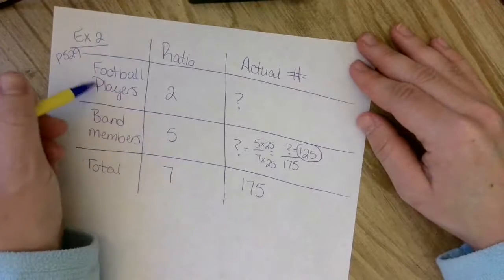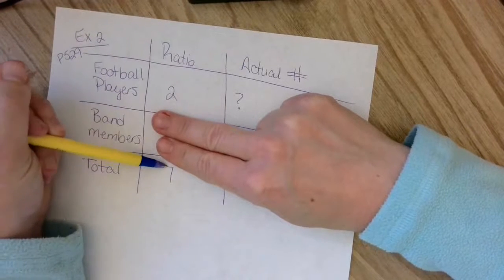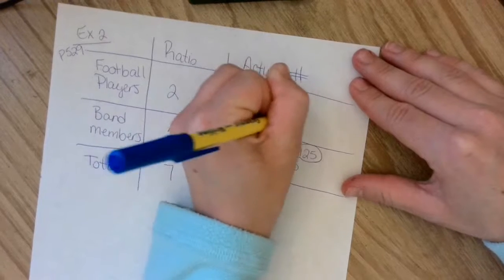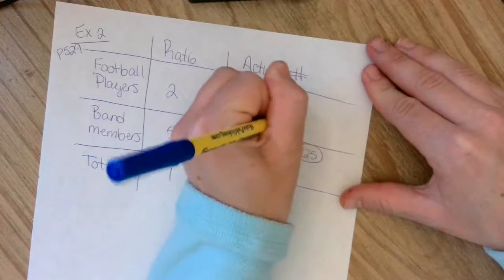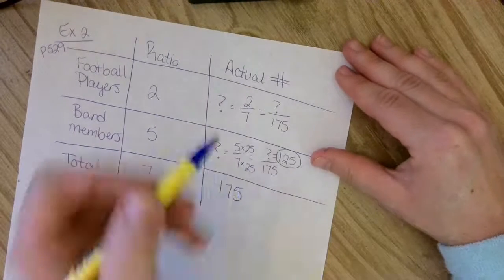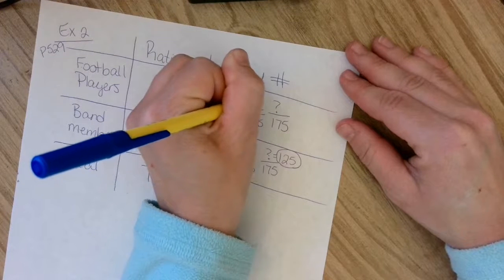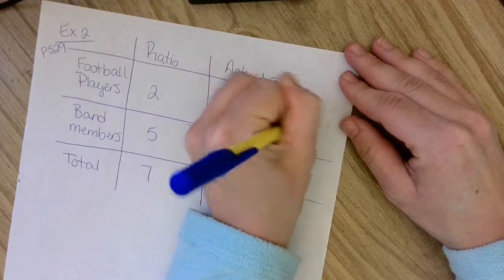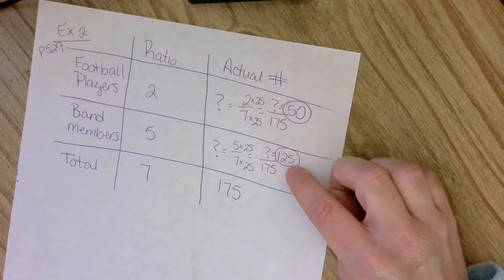Okay, so I'm going to do that with the football players. So I'm going to pretend that band members are not there. And I'm going to do 2 over 7 is equal to question mark over 175. Okay, and I had already figured out that 7 times 25 is 175. So then I'm going to multiply 2 times 25 as well, and I get 50. So there are 50 football players on the field and 125 band members on the field.